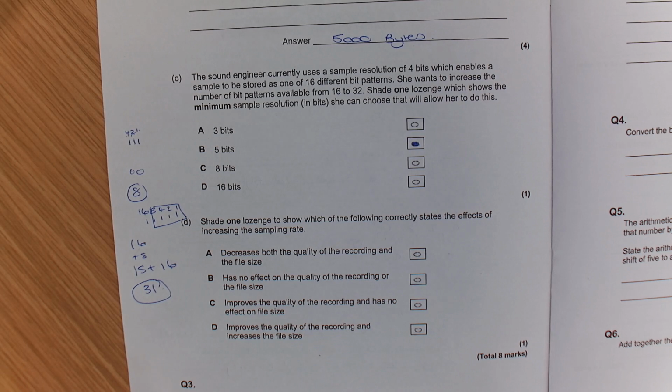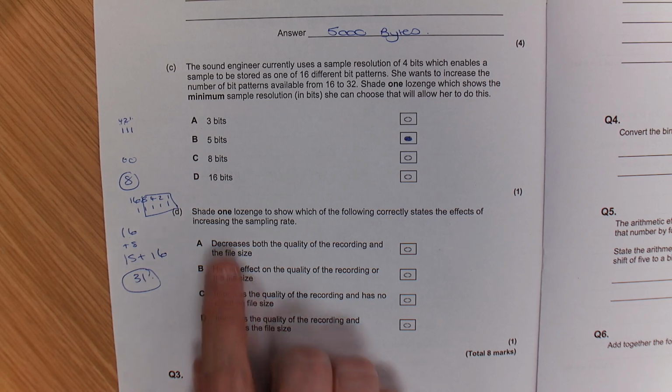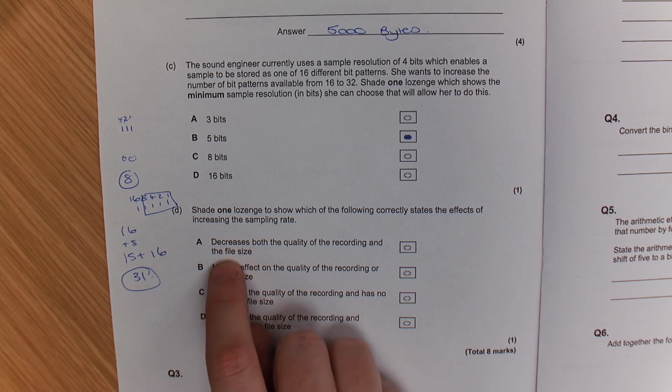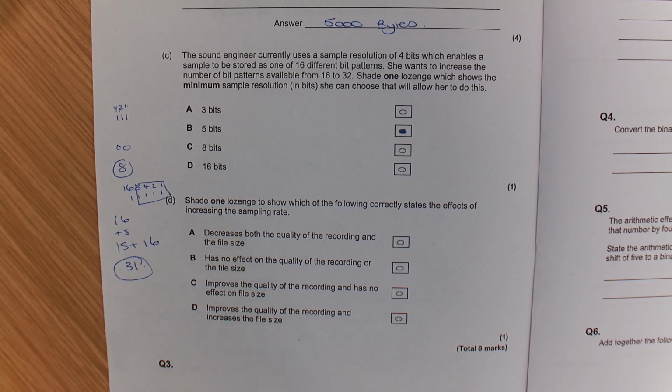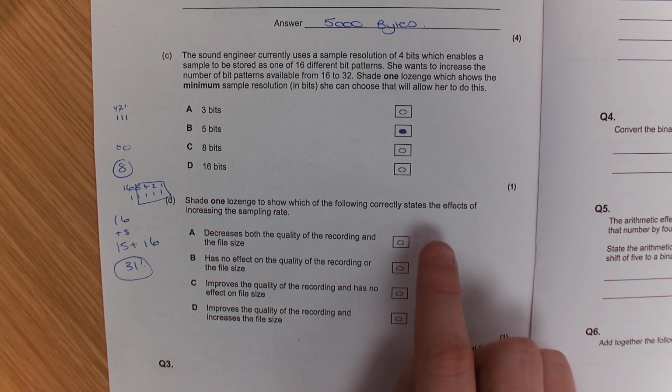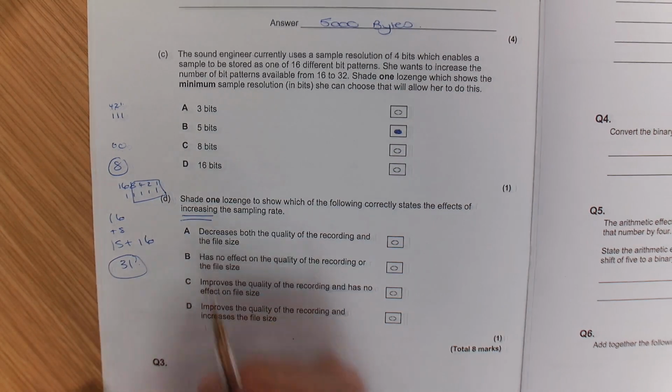Now, they always try and catch you out on these word problems when it comes to sound sampling. All right? It's quite a clever way of doing it because you might look at the first part and if you haven't read the second part, it's going to catch you out. So it says, shade one lozenge to show the following states of the effect on the sample rate. So, on increasing the sample rate.